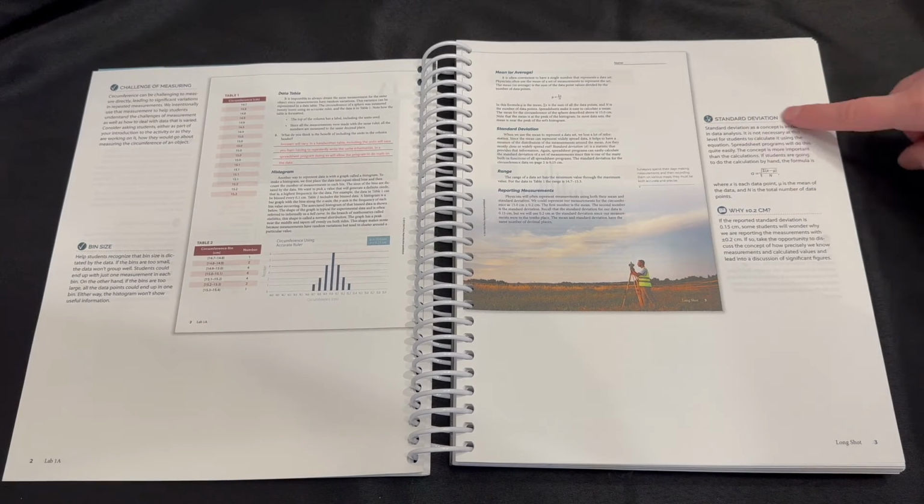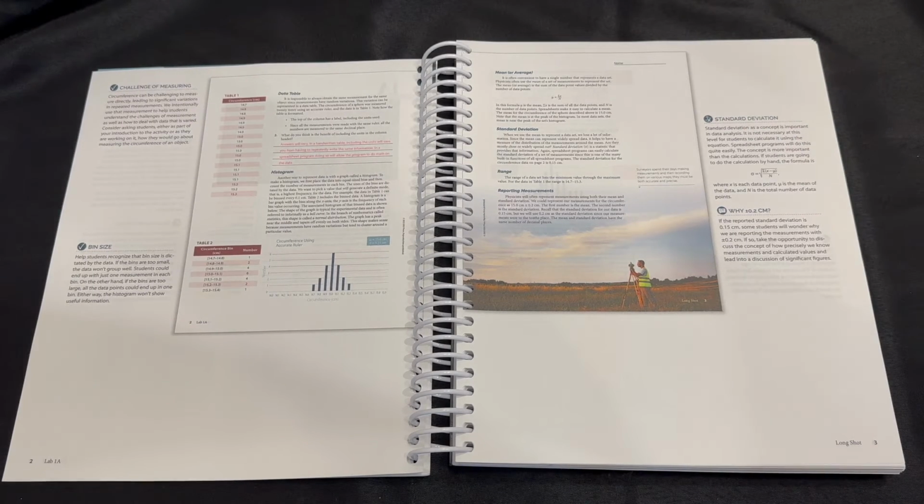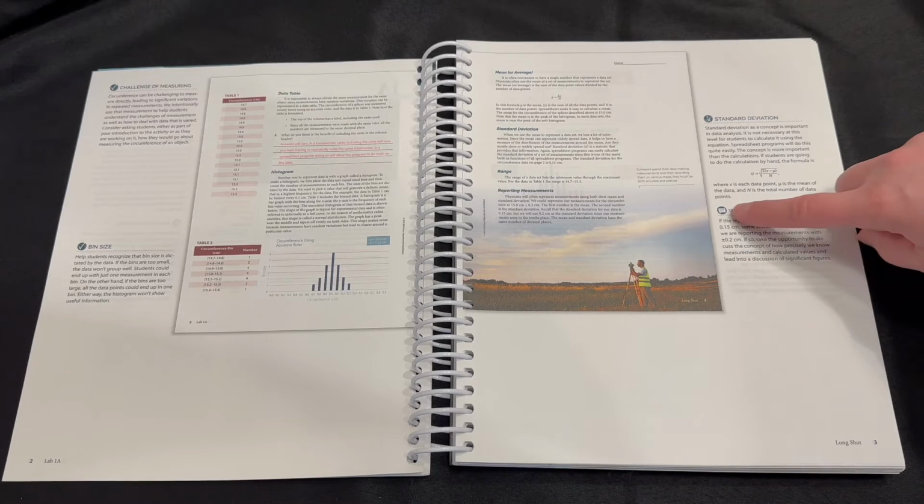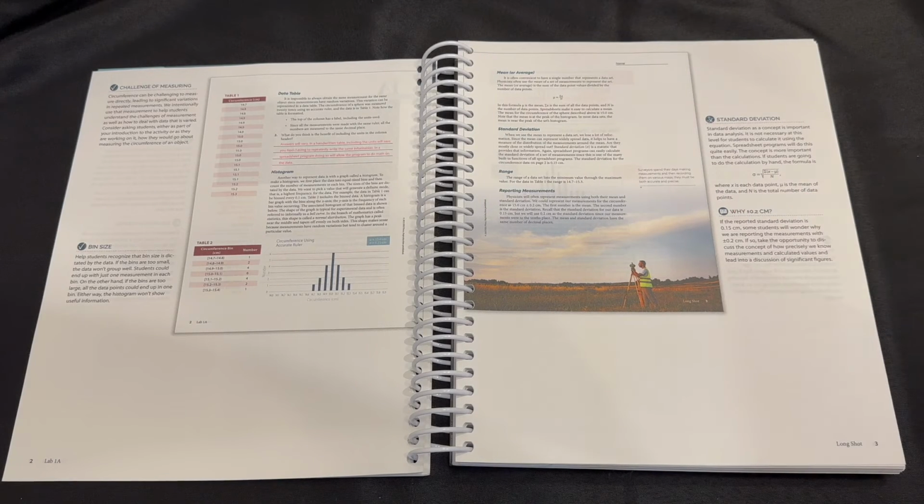Here we see our math symbol. The text below is going to help you guide your student through their math calculations. We also have the question mark symbol. This indicates that there's a concept that your student might find difficult.